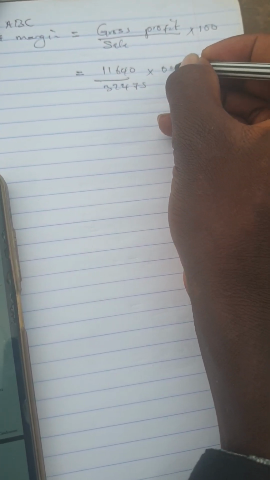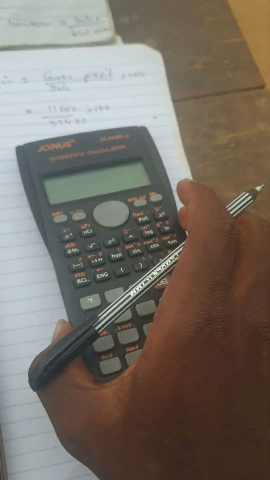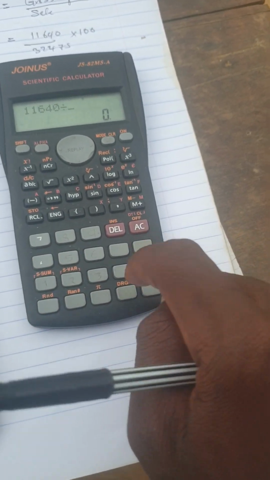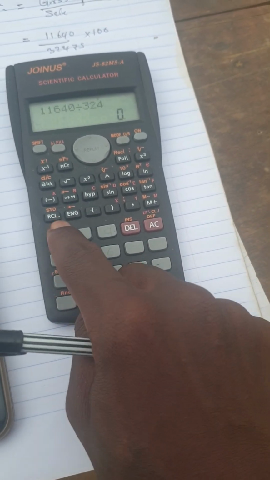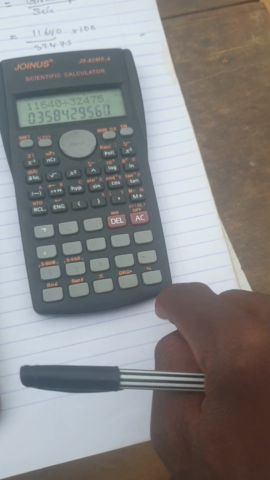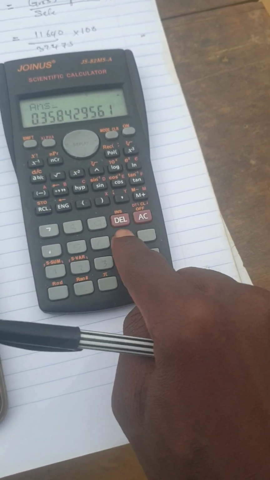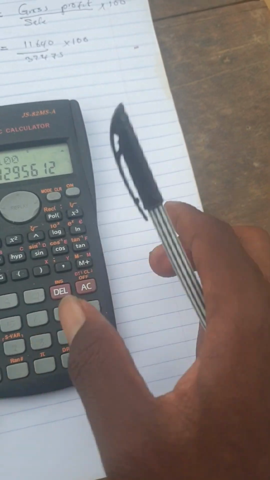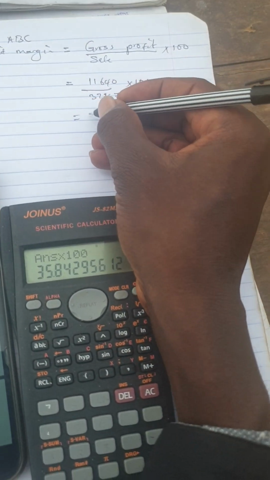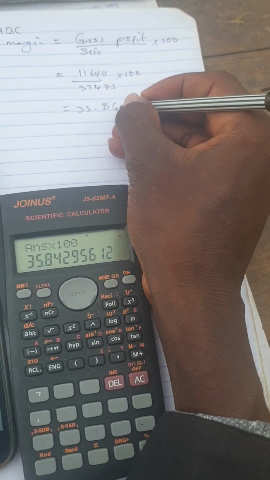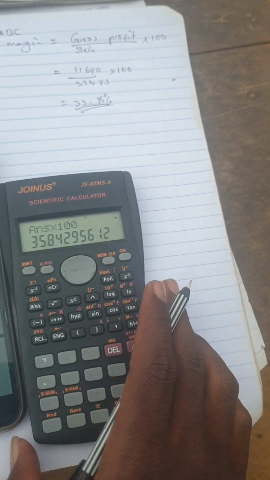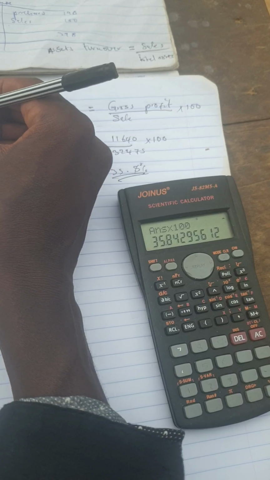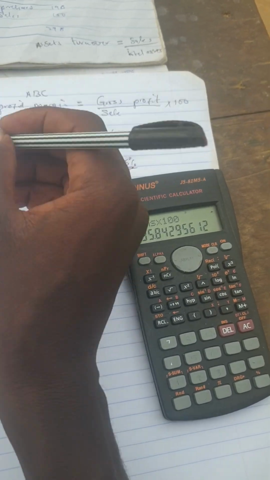So we're going to multiply by 100. We have 11,640 divided by 32,475, times 100. That is 35.8%. That is it for question A, number 1.